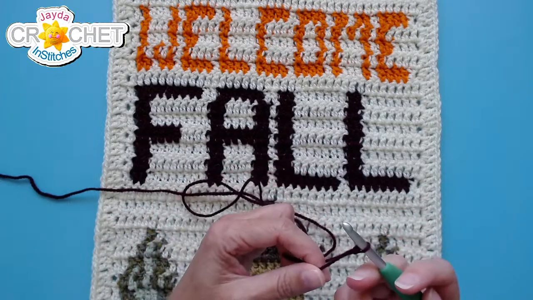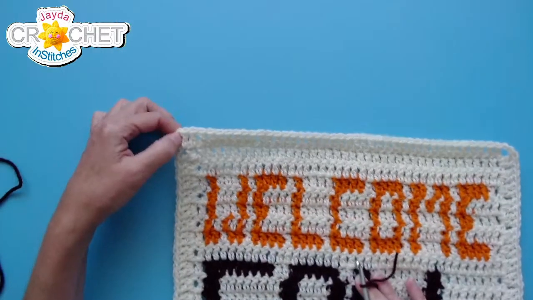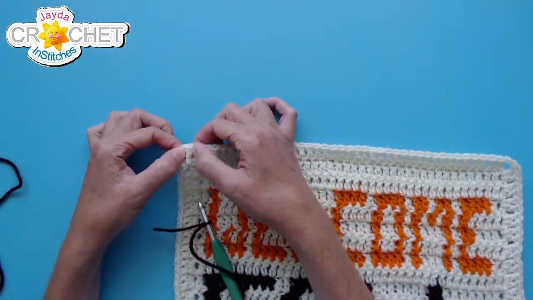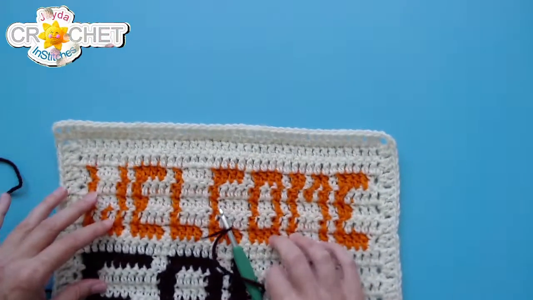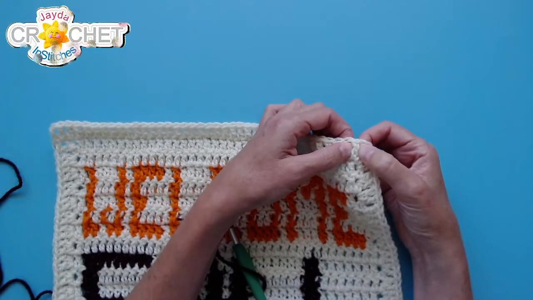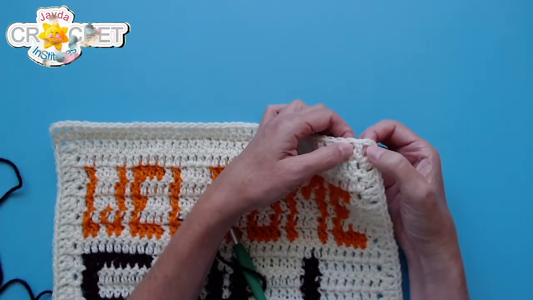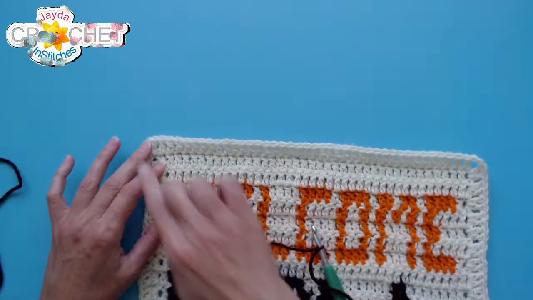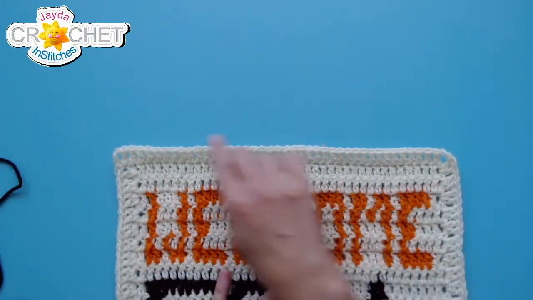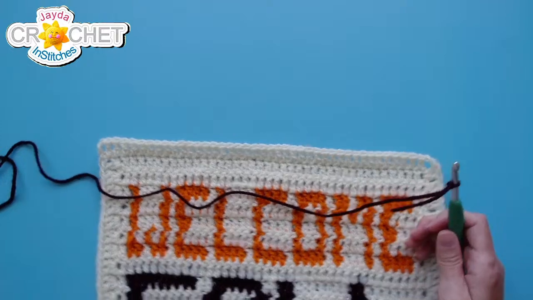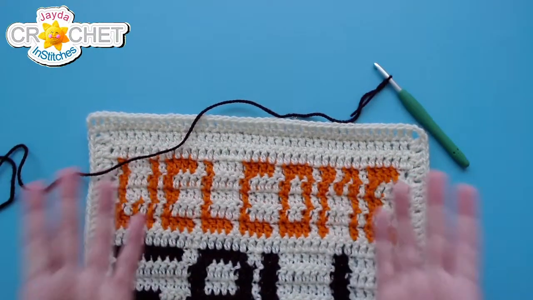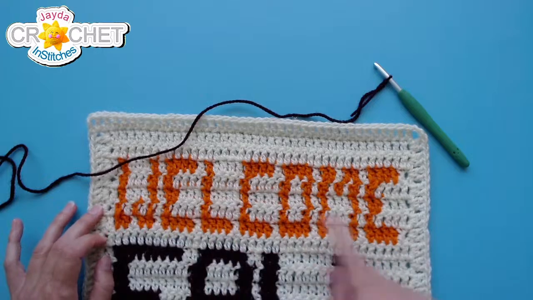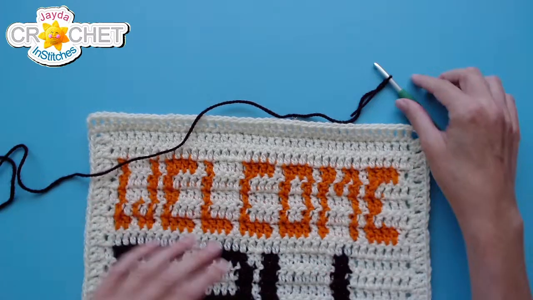If you're working left-handed, I recommend that you start over here on the far left stitch across the top, right next to that chain 2 corner. If you're working right-handed, the other side over here, we're going to start in the top of this stitch right next to the chain 2 corner. So lefties, you can work this way, and righties, you can work this way, and it doesn't really change the outcome. But we want to make sure that you've got the correct side of your wall hanging facing up, so it's the side that you can read the words welcome fall on. You know that's the right side.